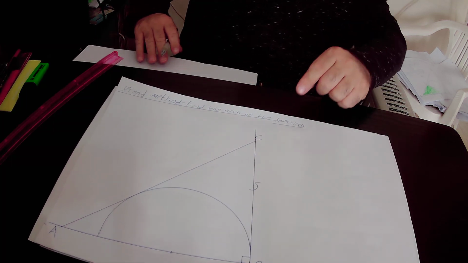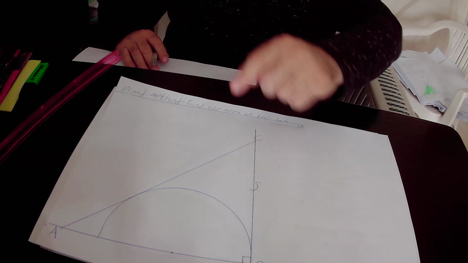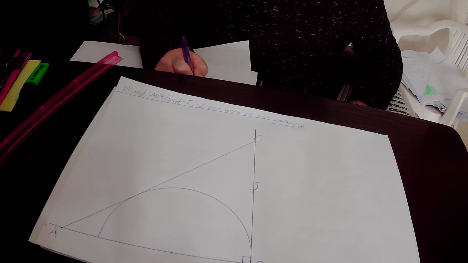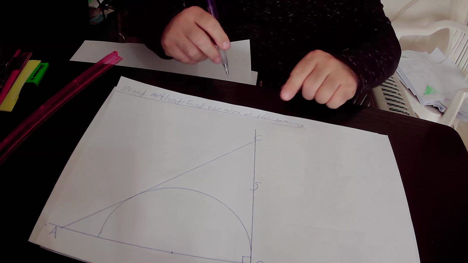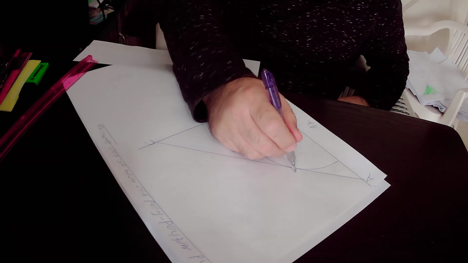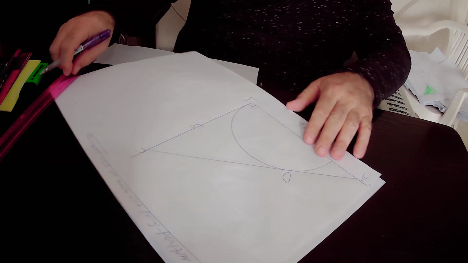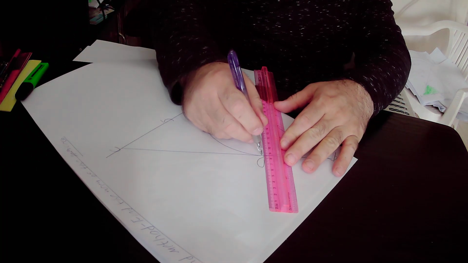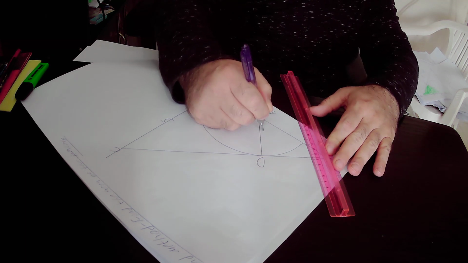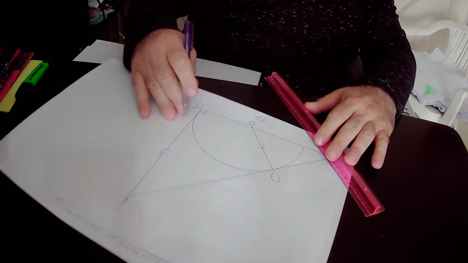And from point C, the first tangent is CB, and the second tangent ends at this point D. DO is the radius, OB is the radius.